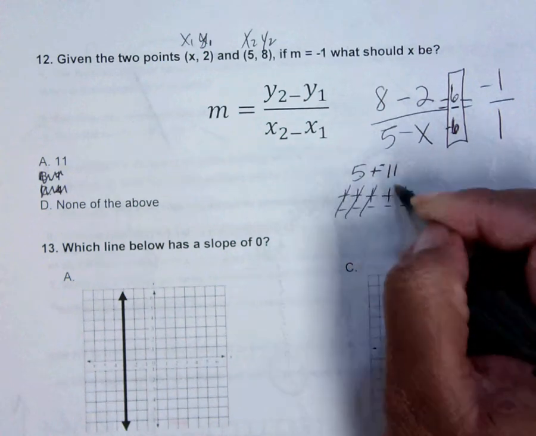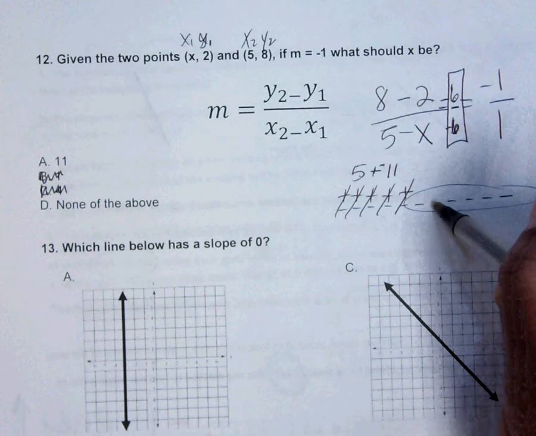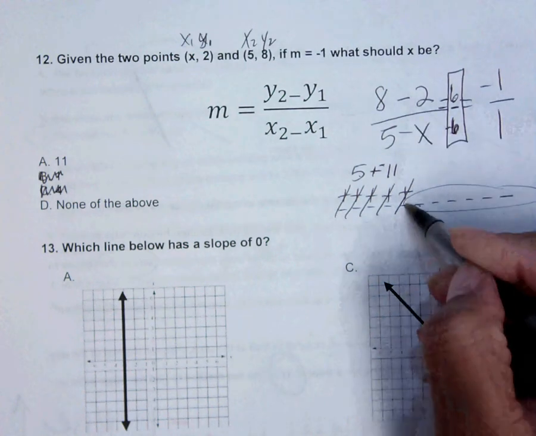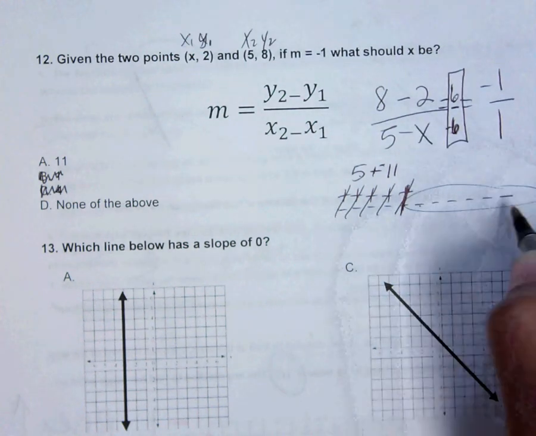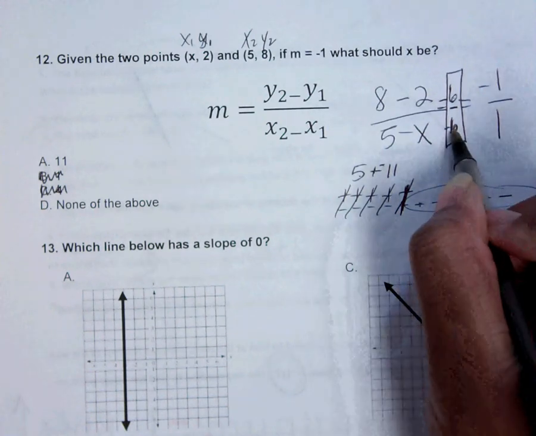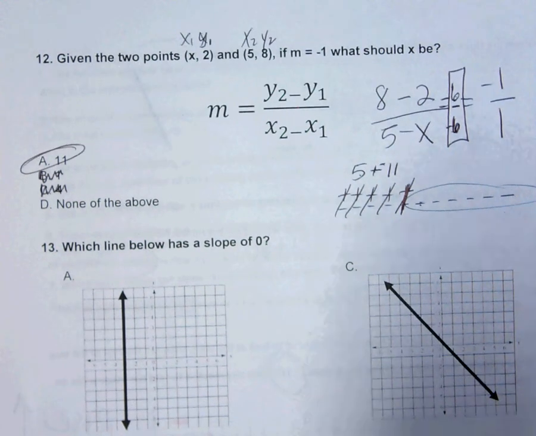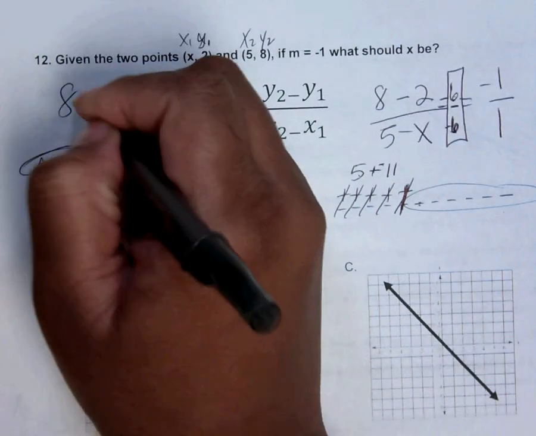Cancel, cancel, cancel, cancel, cancel. How many negatives is that? 1, 2, 3, 4, 5, 6. Because remember, I canceled that one out right there. That's negative 6. That's what I have. That's my answer.